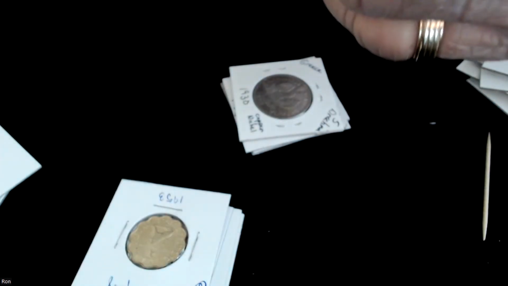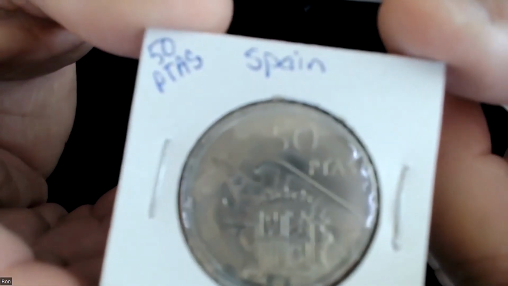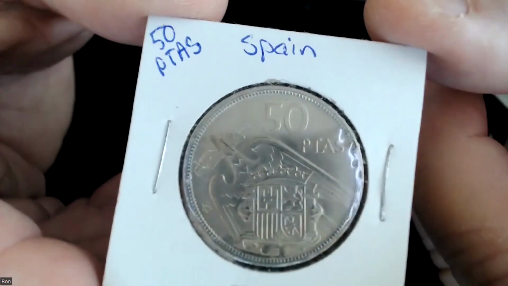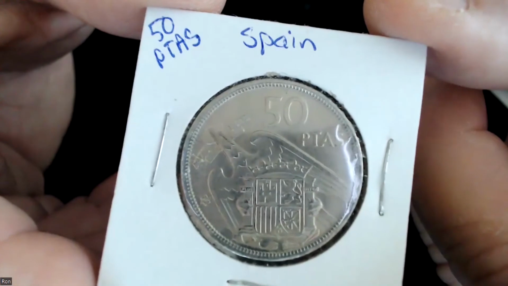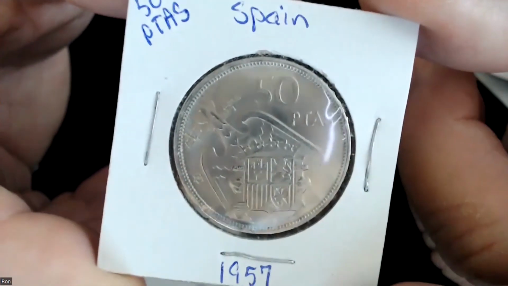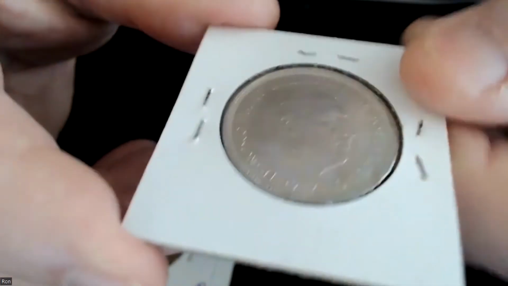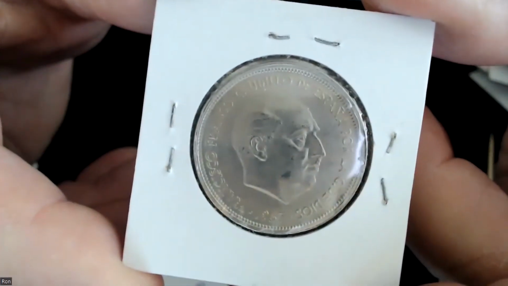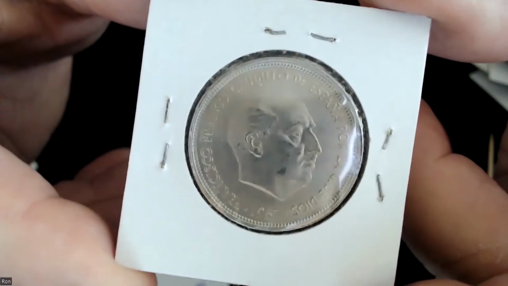All right. But you may say, well, I want to collect those that have animals on them. Well, let's quickly run through this. This group is all about eagles. So this one is Spain. It's 50 pesetas, 1957. And can you see the eagle on it? Will it focus? There it is. Very stylized, kind of Art Deco looking type of eagle. And here's the reverse with, I guess that's Franco on it.